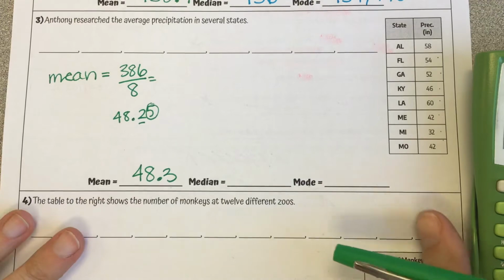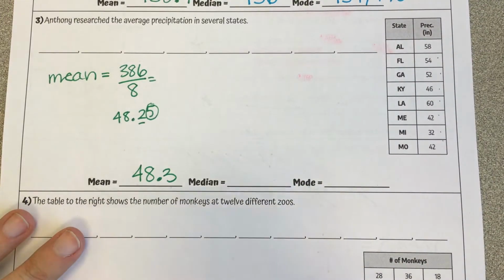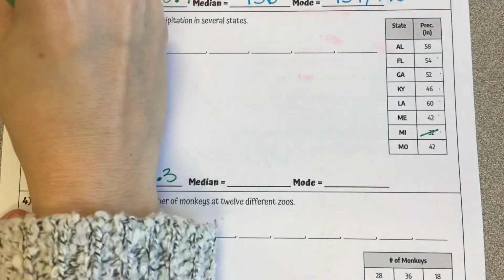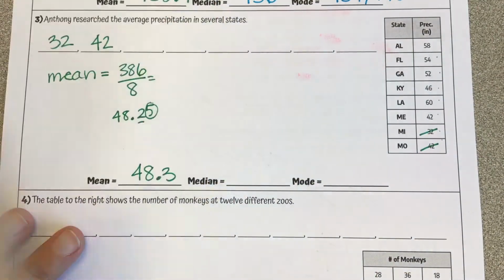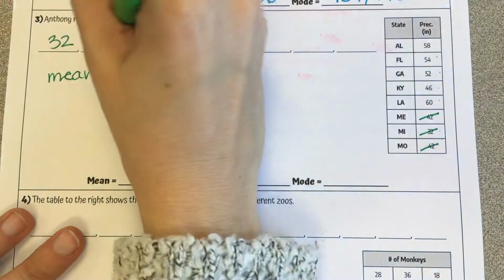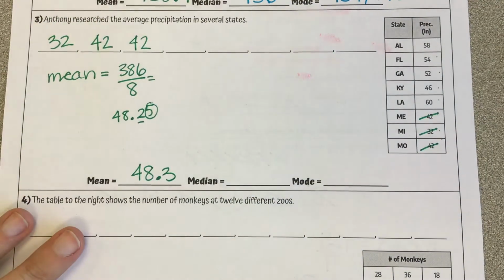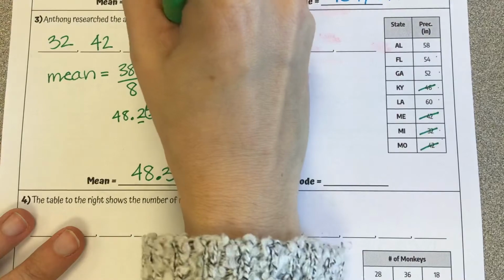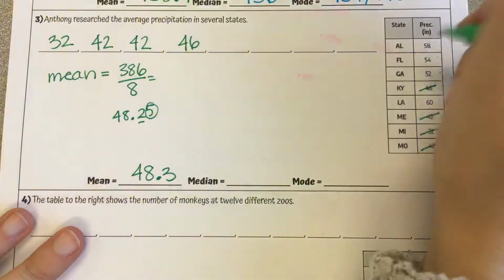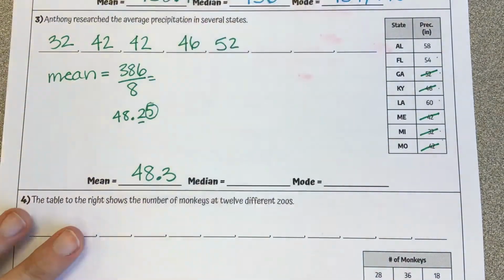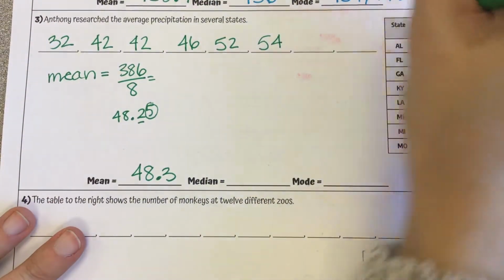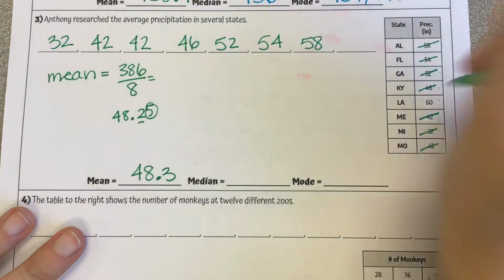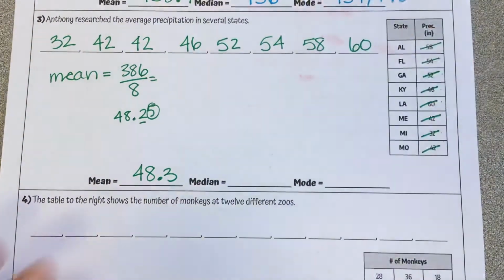Now let's go ahead and find the median. So we're going to put these in order from least to greatest. 32, then 42, another 42, 46, 52, 54, 58, and 60. Now let's go ahead and find that middle value.